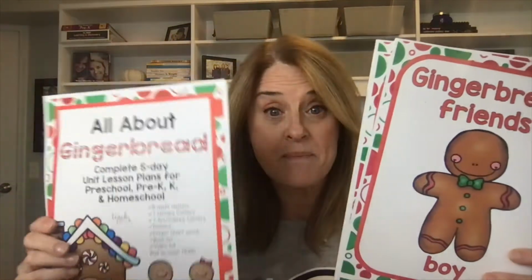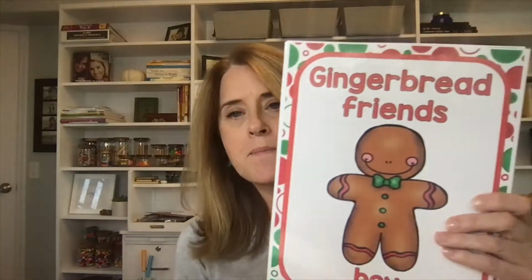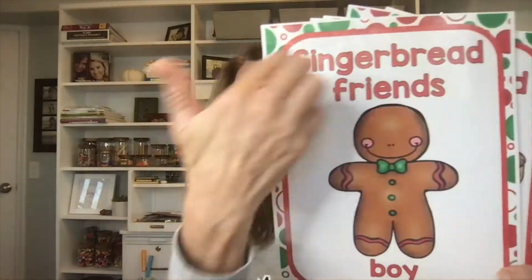So for all of my units, and this comes from the All About Gingerbread lesson plan in my TPT store, Teach Pre-K is the name of my store, I make posters. So this one, every title is Gingerbread Friends, Gingerbread Dough, Gingerbread Friends.